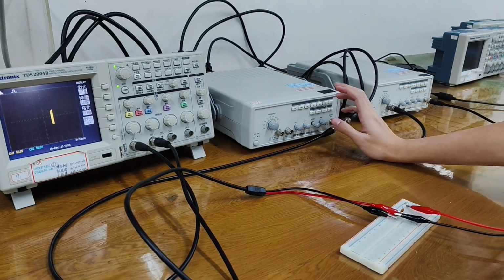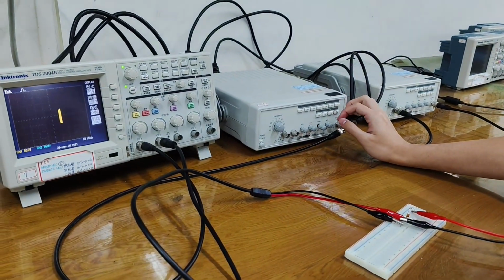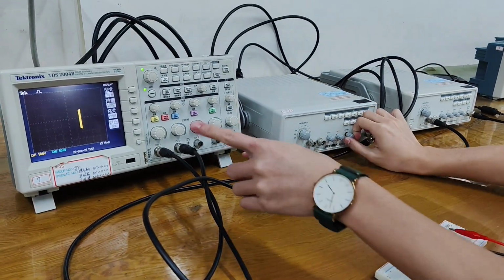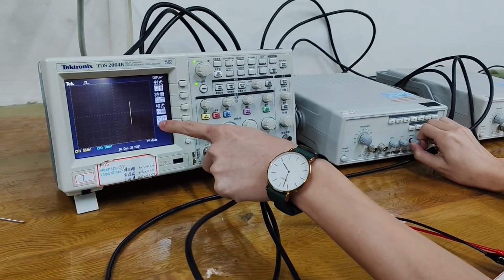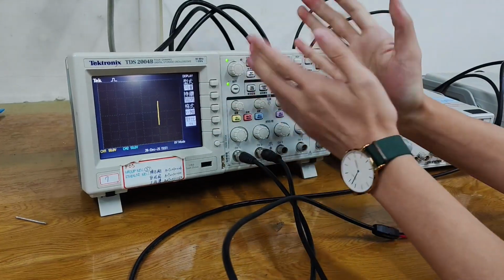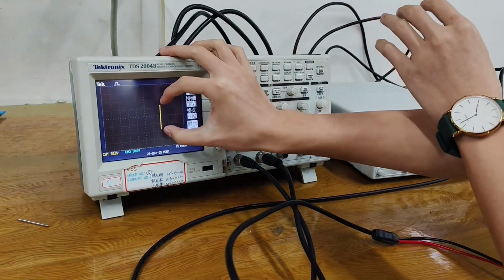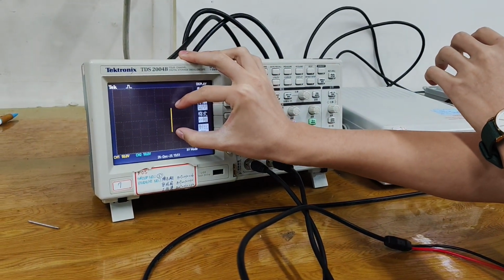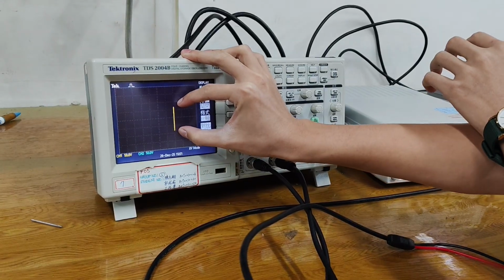Alright, now if we want to find the cutoff frequency, we can use the offset to find the maximum value of the trace. For example, it's about here. Then we can see how long it is, for example about 3 unit lengths.